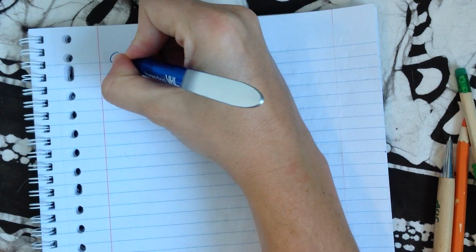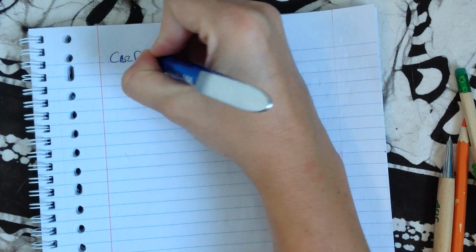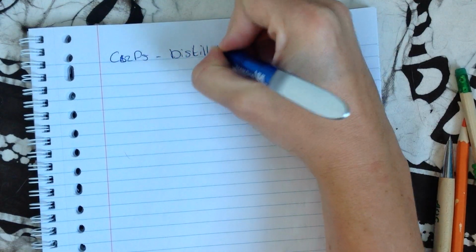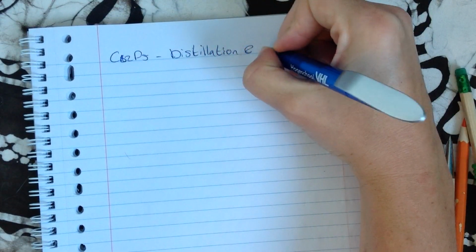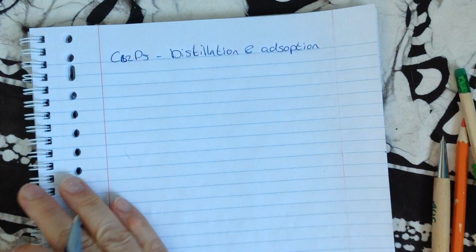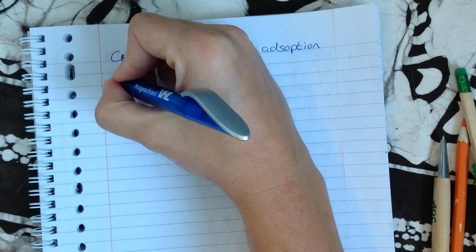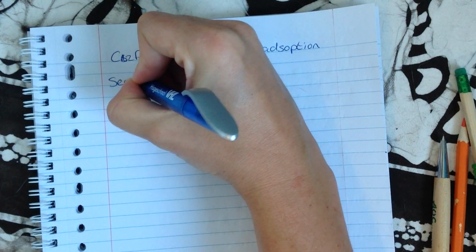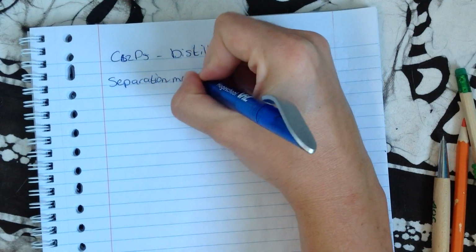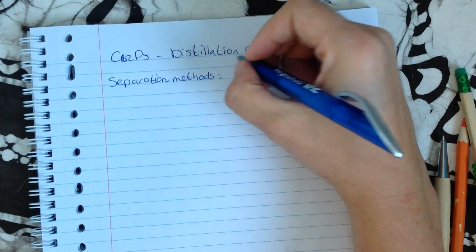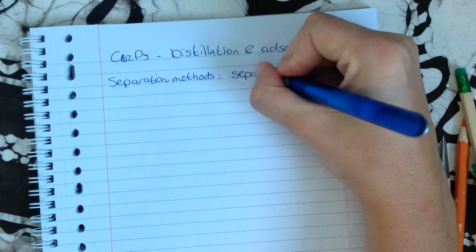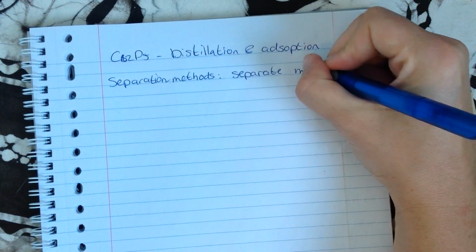Chapter 2, Paragraph 5: Distillation and Adsorption. Okay, so those are both separation methods. And with separation methods, you basically separate mixtures.